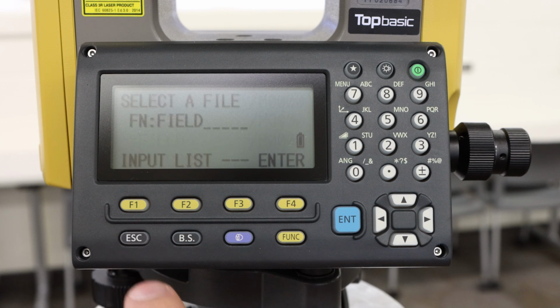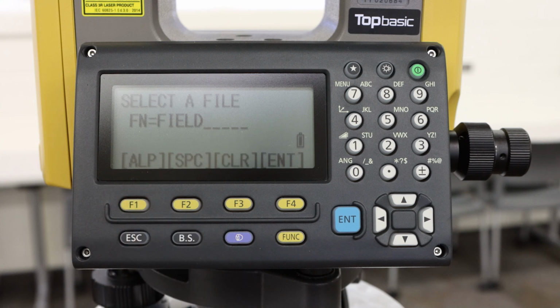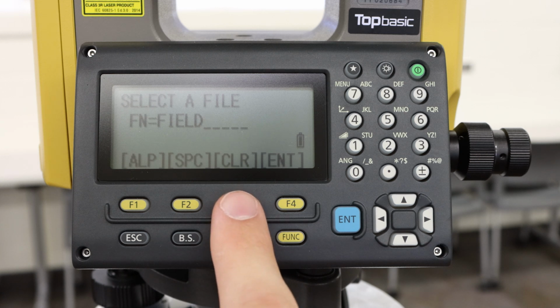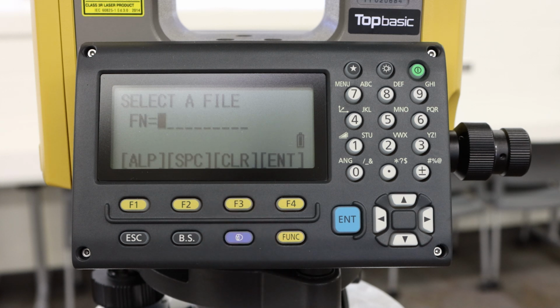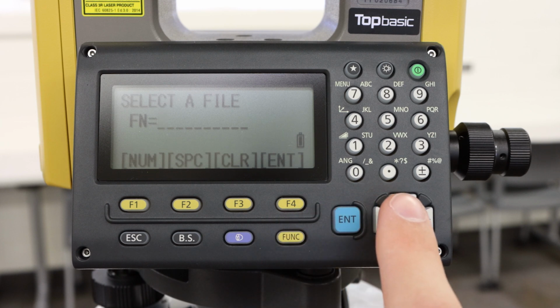If you wish to create a new file, press F1 Input. Use the keypad to enter the name of the new file. It may be necessary to press F3 Clear prior to entering the new file name. To enter letters, you must first press F1 ALP. You may then use the keypad to enter letters.